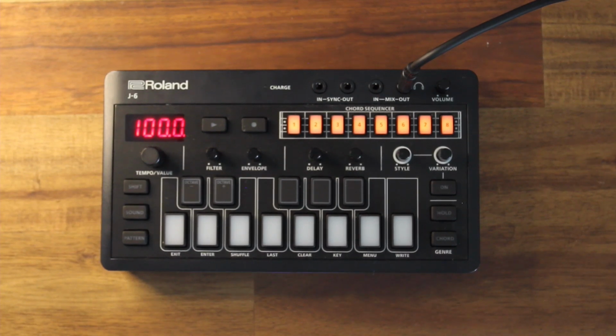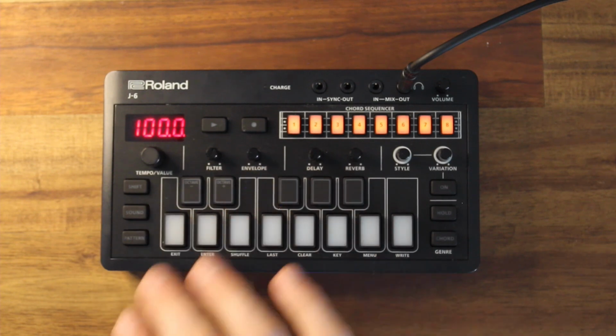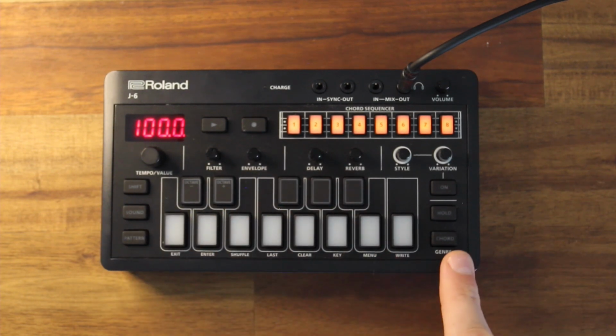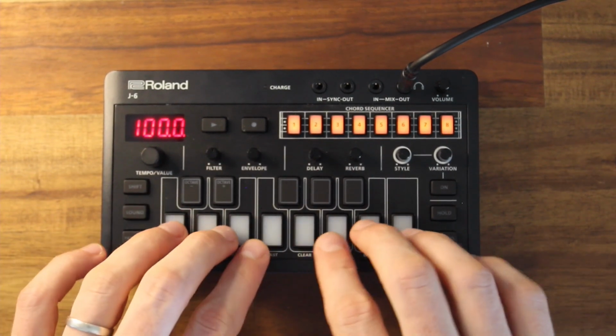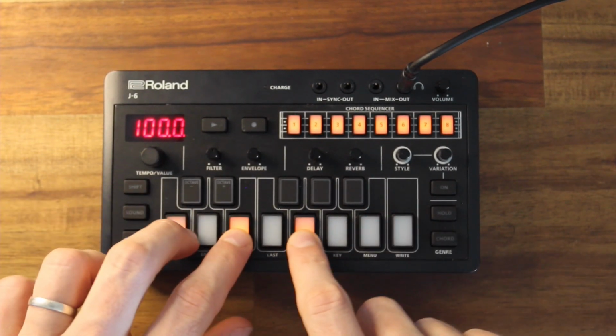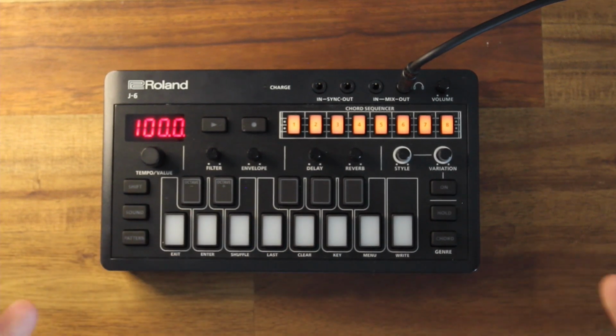So the J6 is such a versatile little instrument, right? Because we've got this 1-octave keyboard, which, when I don't have chord mode activated, I can just play like a little keyboard, like a little piano. And play it with chords, play it in melodies, however I like.